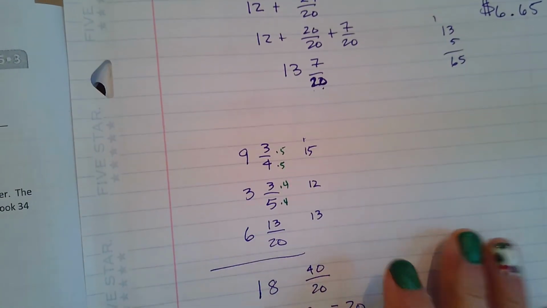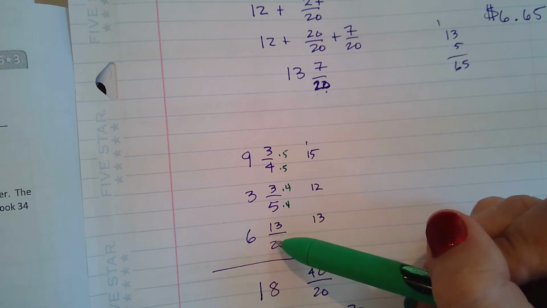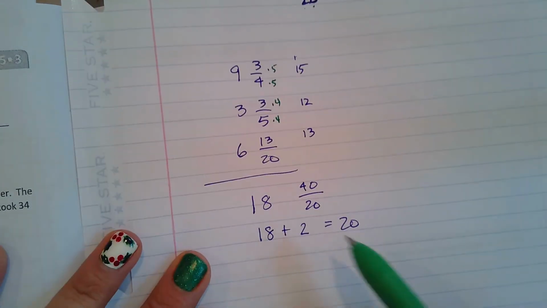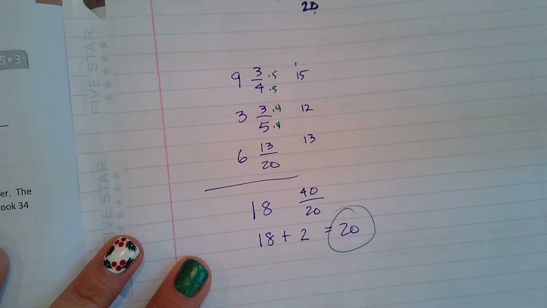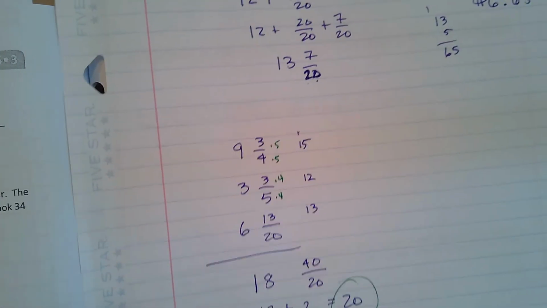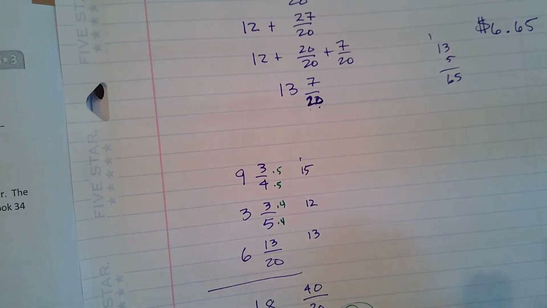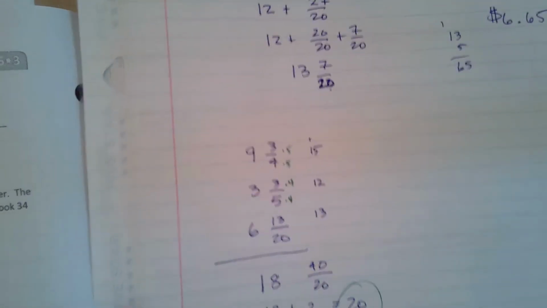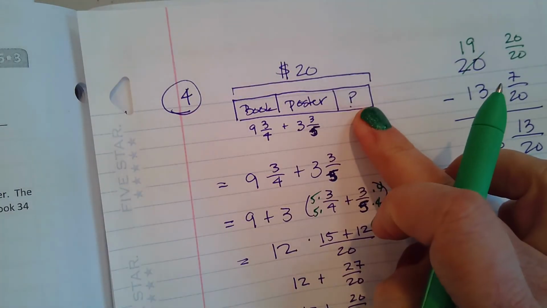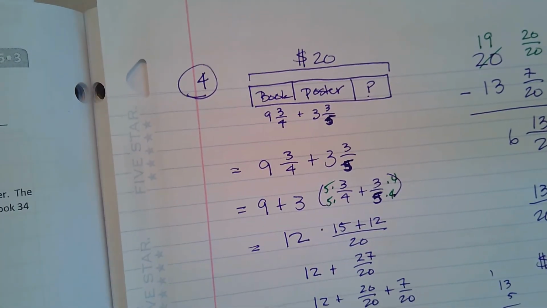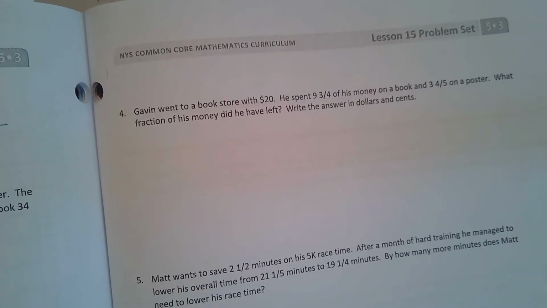Now, if I wasn't content with my answer and I thought, you know what, I'm going to go back and check, I could actually go back and add up my fractions and see what I came up with. And I ended back at 20. So I know I did a good job. So remember our whole estimate, solve, check, going back and actually checking to see if those 3 fractions add up to $20, right?